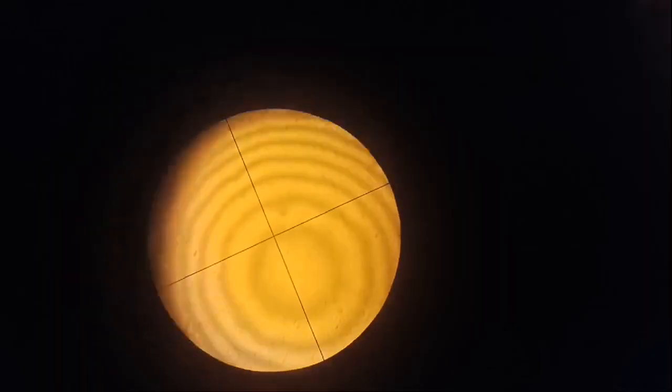Okay. Now you just see the rings created by this apparatus. Okay, so now such type of rings you will get. In the center, there is a small spot, just like a hole.